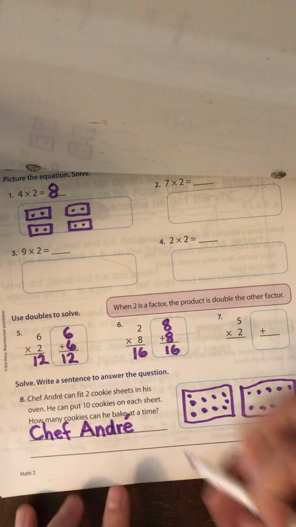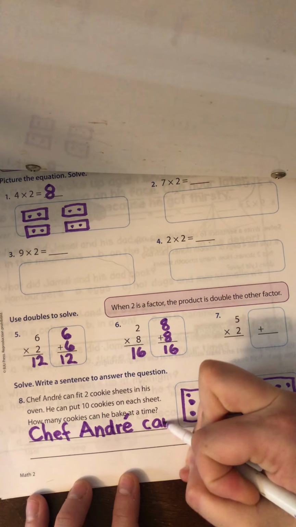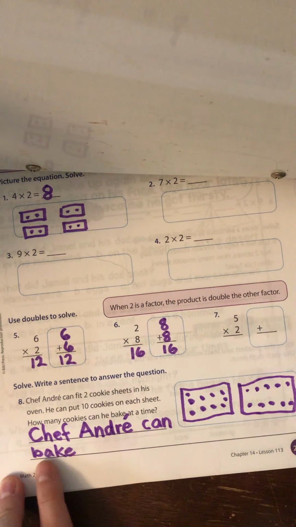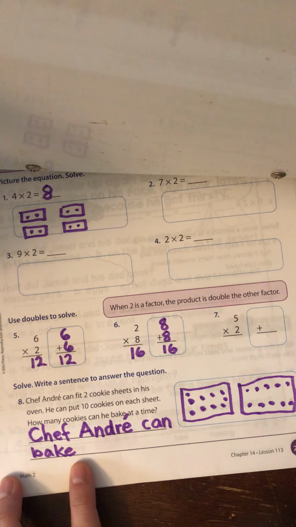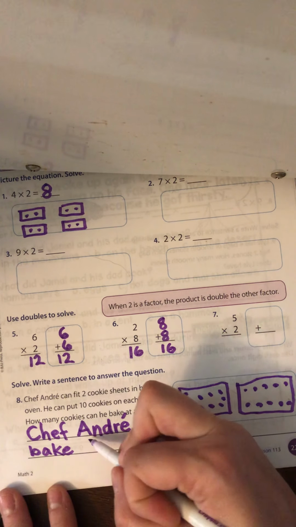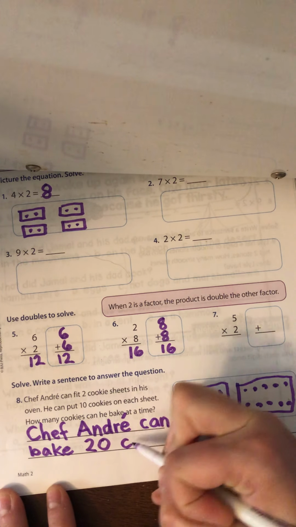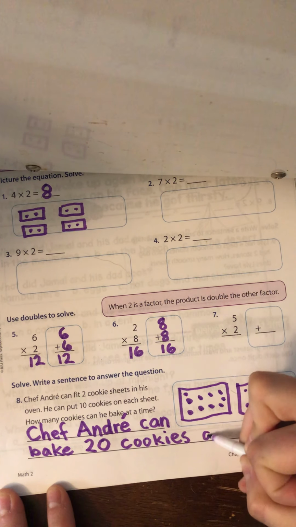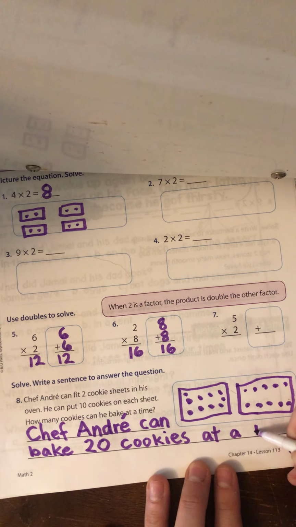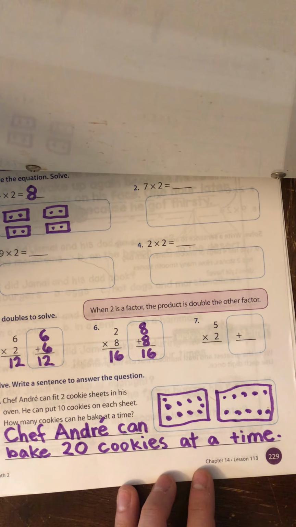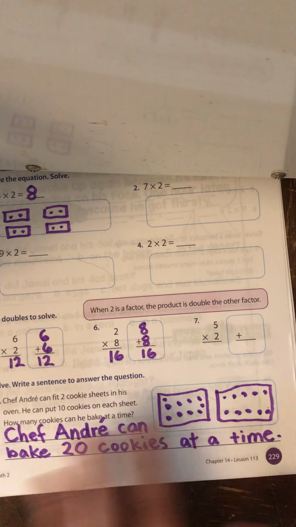Chef Andre can bake. And bake has a super E. See how it makes the A say its name? Can bake how many cookies? Did we count them up? You remember? 10 and 10, 20 cookies at a time. And time has a super E. And don't forget your period. All right. You can pause it here if you're still working on that, okay? Because if you pause it, then you'll just be able to see it.